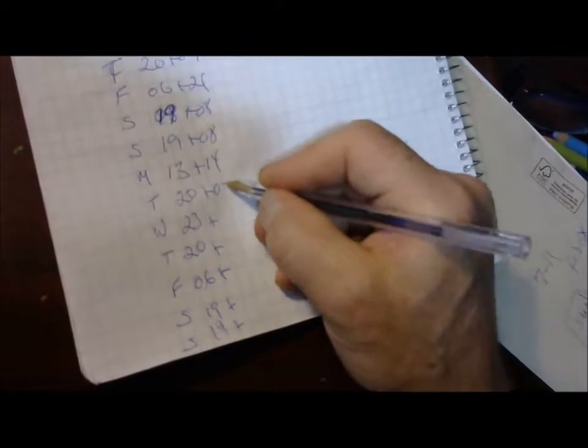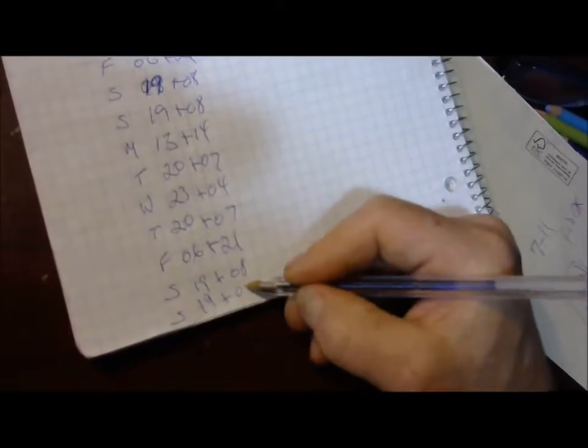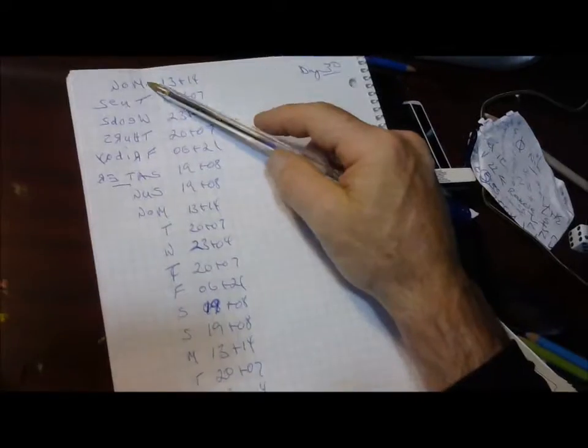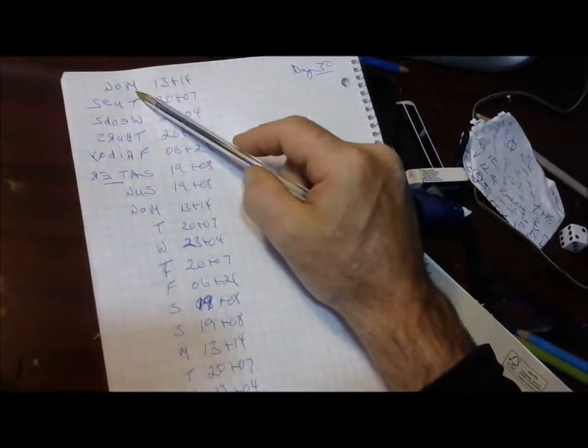Can you fill in the rest of these numbers? Everything has to equal 27, okay? 08, 08. These are the days of the week, okay? These are the initials. This is Monday, but backwards it says no for French.